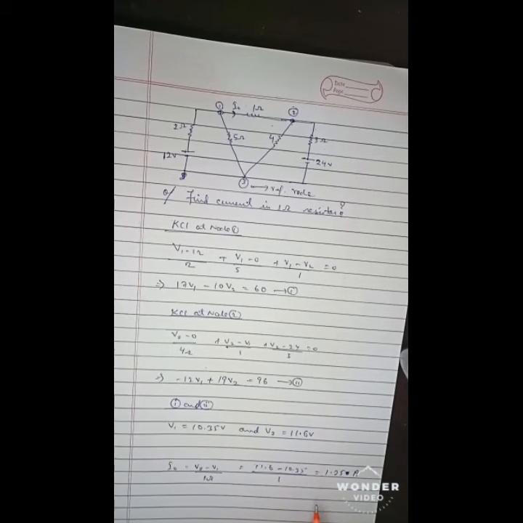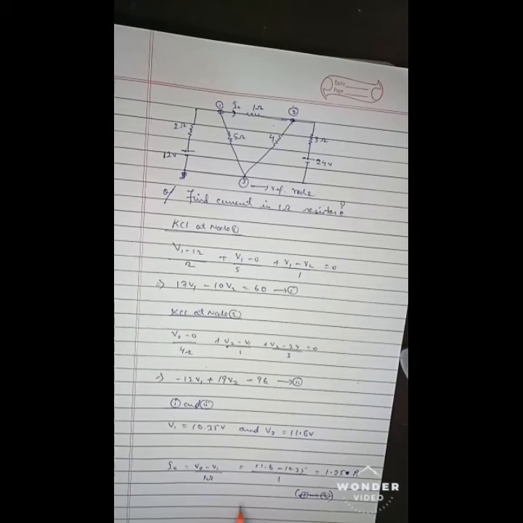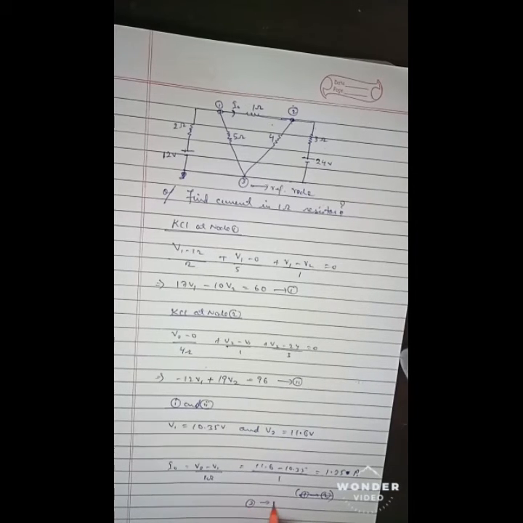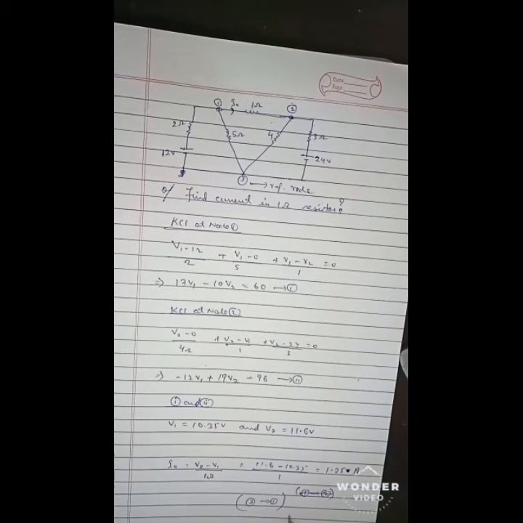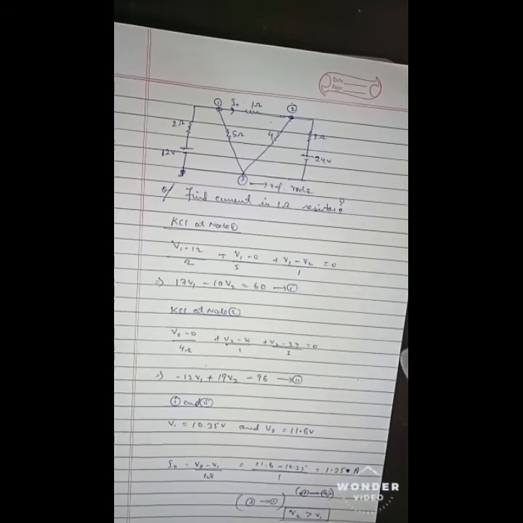The direction of current is from node 2 to node 1, because the voltage of node 2 is more than the voltage of node 1. So now we have solved this problem.